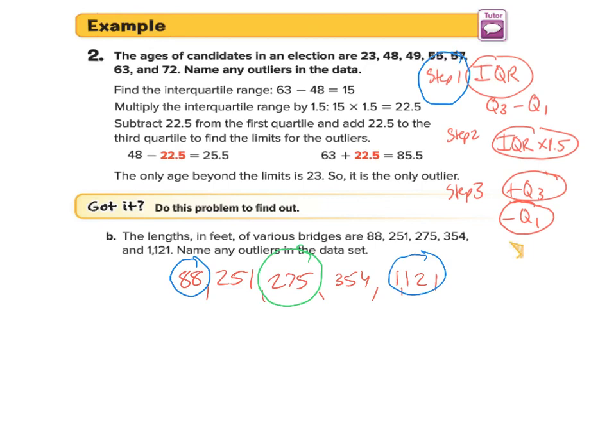So we need to find the middle lower number and the middle upper number. Do you see how I have two numbers in the low and two numbers in the high? So I don't really have a middle number, so I need to add those two numbers up and divide by 2. I said you could use your calculator today to do that. So let's do that. Notice in the bottom, I don't have any middle number down here. So I have to take the two middle numbers and add them up and divide by 2. So here we go. 88 plus 251 divided by 2. So my quartile 1, my middle lower number, is 169.5.